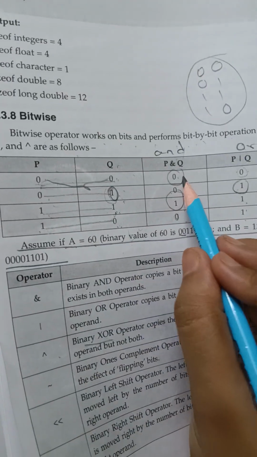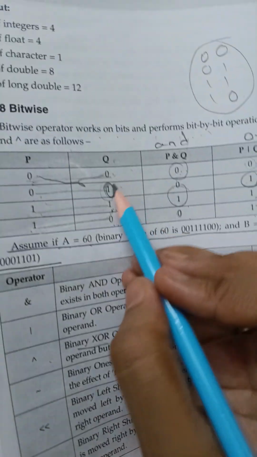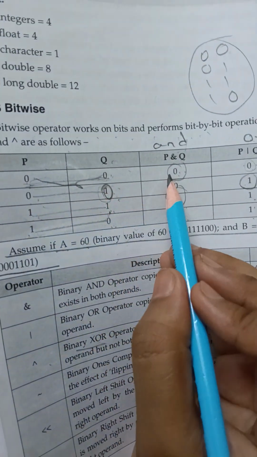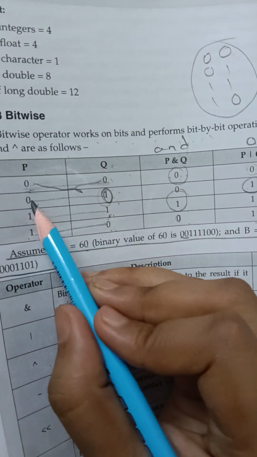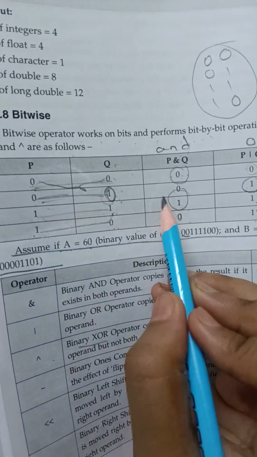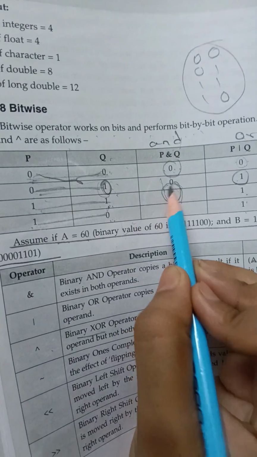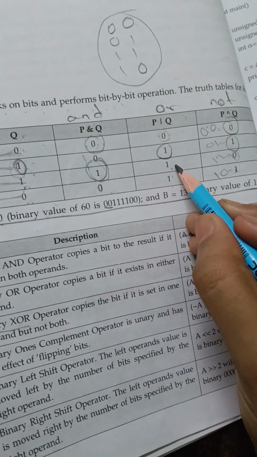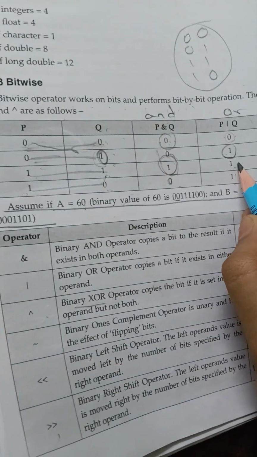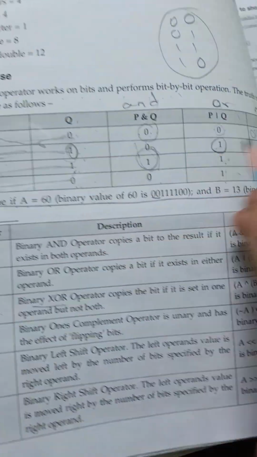Okay, so what will happen in AND means, if both are the same, just write the same thing here. In this also we have got 0, and in this we got 1. For P and Q we got 1 because both are 1.